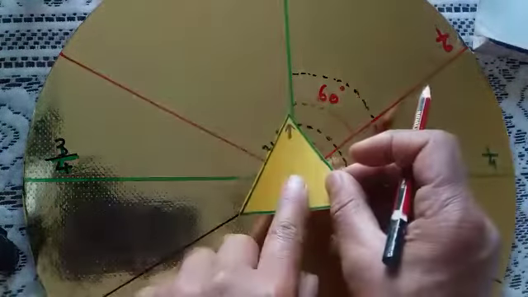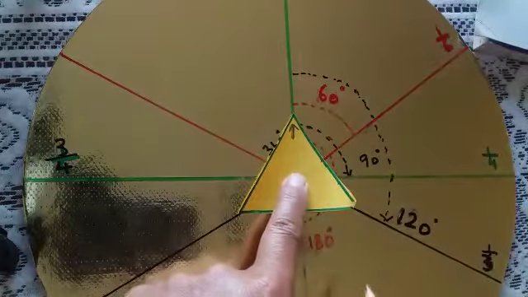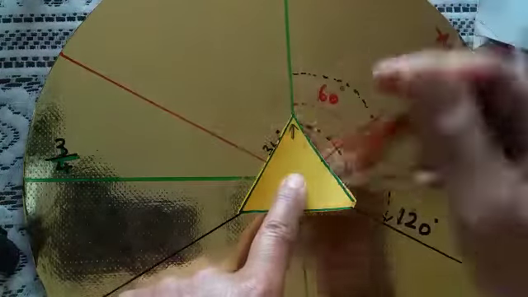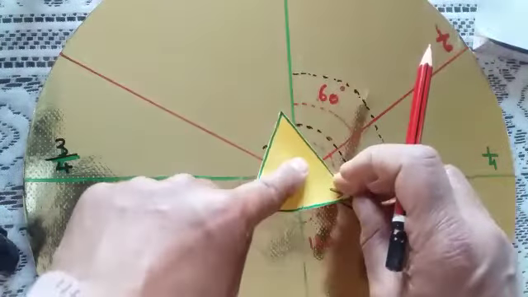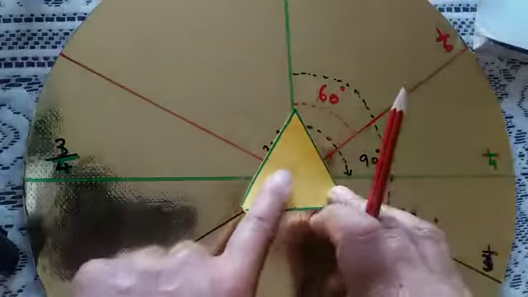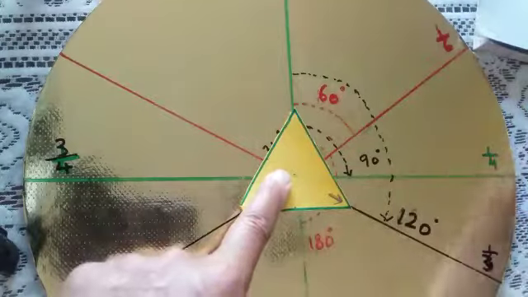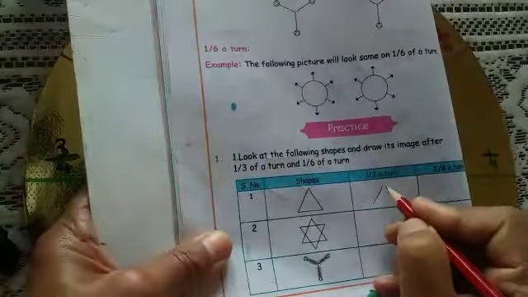So what do we do? Keep the figure triangle. You rotate 1/3. So bring this arrow straight to this 1/3 line. What happens? The triangle remains the same. There is no change in the triangle. So after 1/3 turn, the figure looks the same. It is the same triangle. Now next is given 1/6 of a turn.